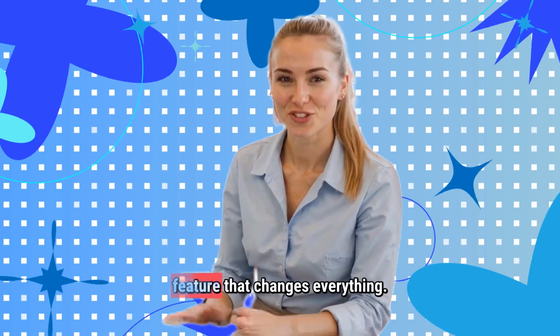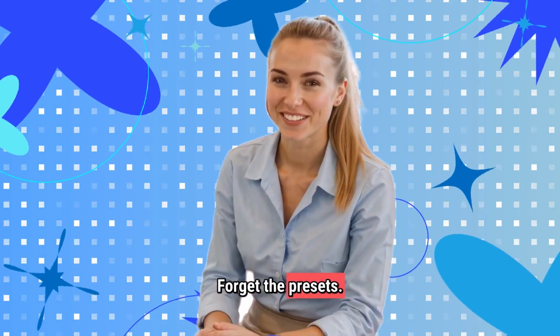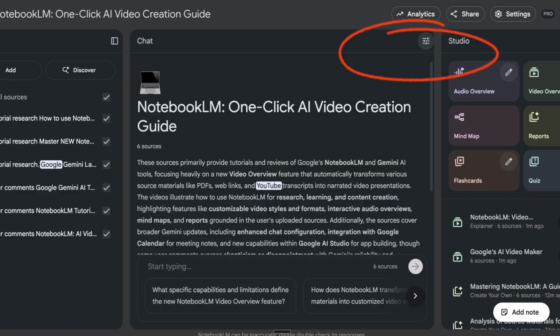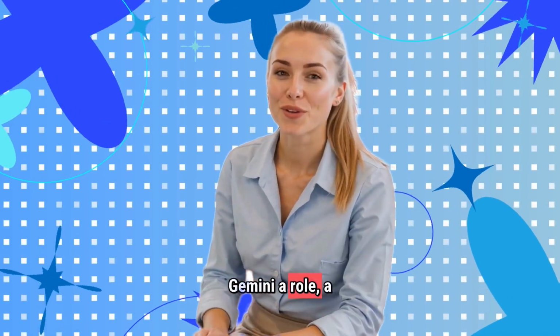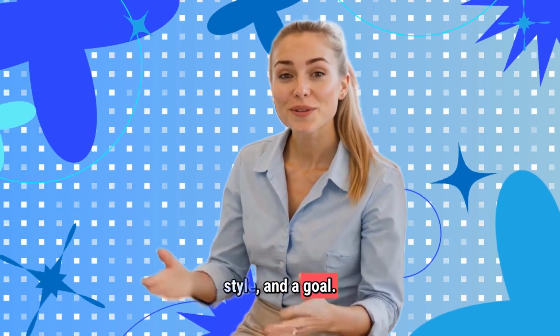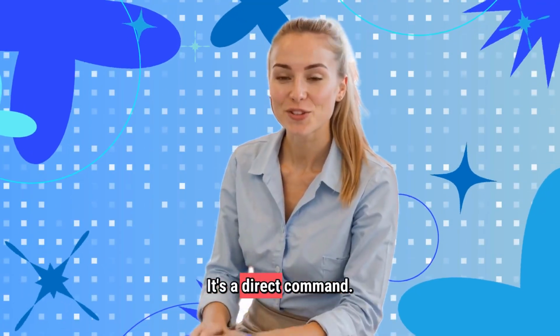Now for the one feature that changes everything, forget the presets. See this little settings icon? Configure your notebook. This is your control panel. Inside, you select Custom. This gives you a 500 character box to give Gemini a role, a style, and a goal. This isn't a suggestion, it's a direct command.